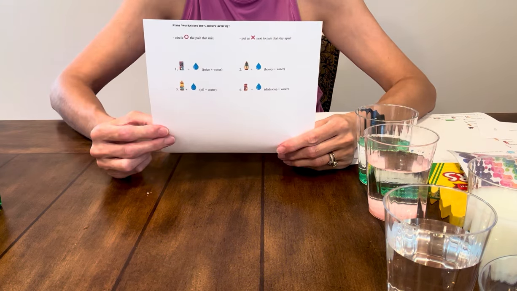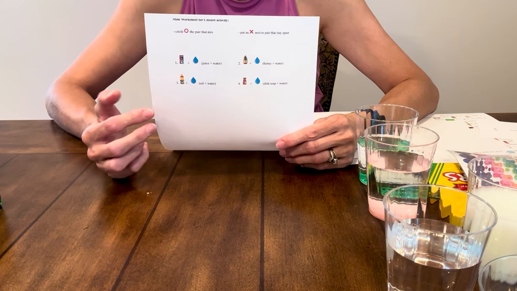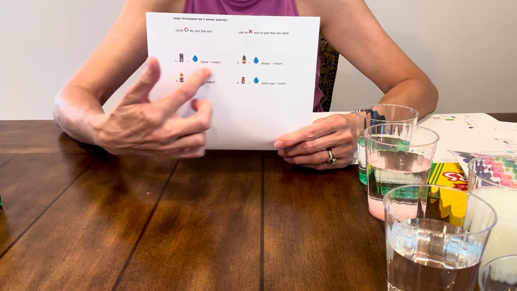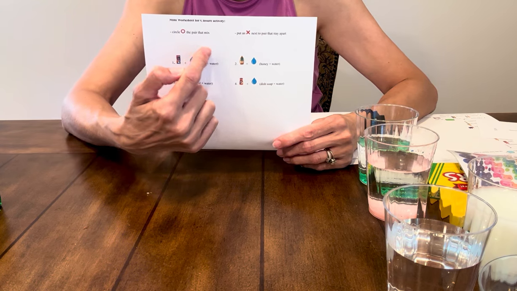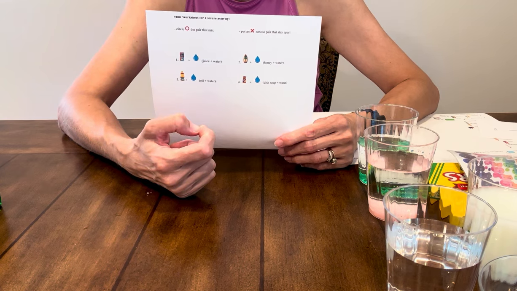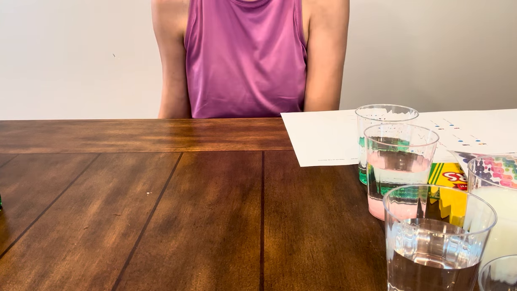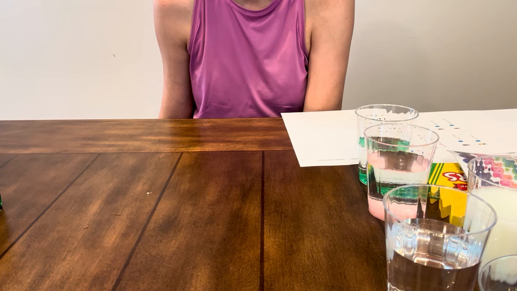Next, I'm going to hand out a worksheet. It shouldn't take you more than about two minutes. Look at the pictures and circle the liquid pairs that you think will mix and put an X next to the one that stays apart. That was easy, right?